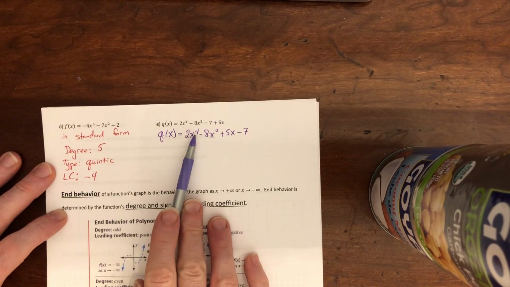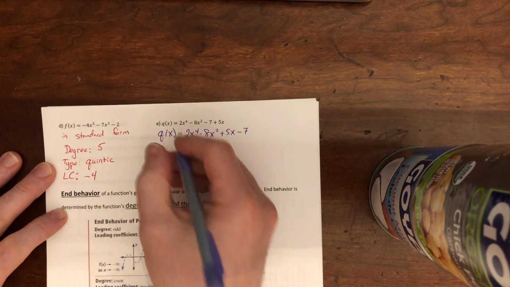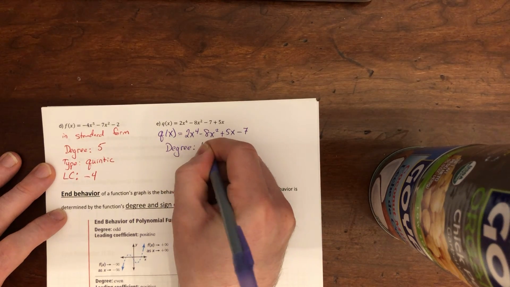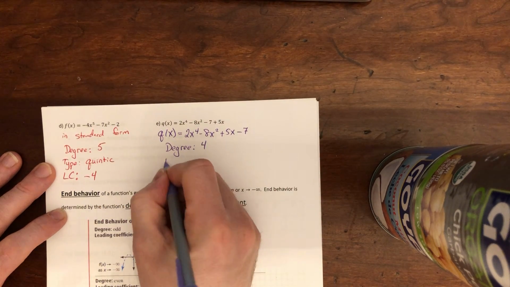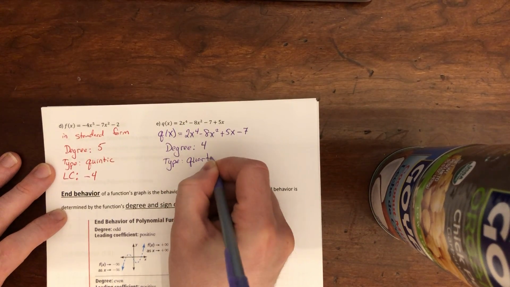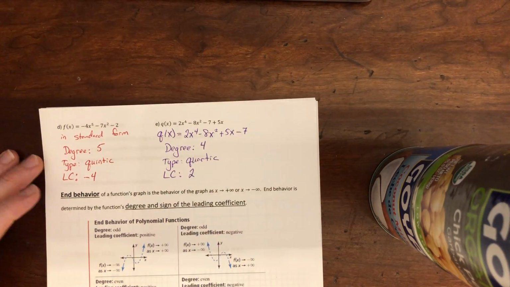So remember, we want our exponents going down from left to right and our constant at the end. Our degree is 4. There's a 4. So the type is quartic. And our leading coefficient in this case is 2 because it's a number out in front.